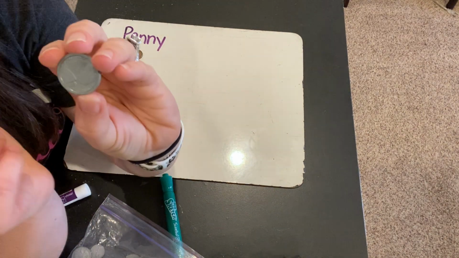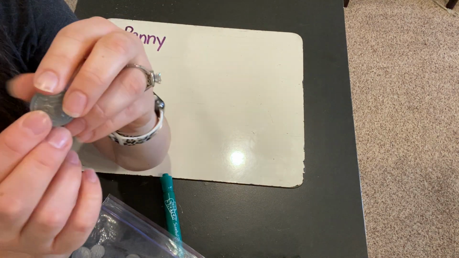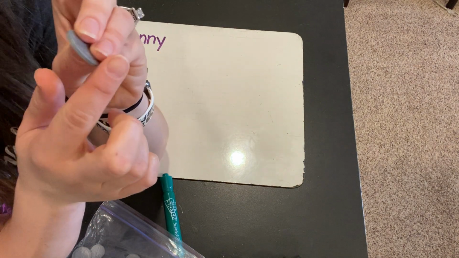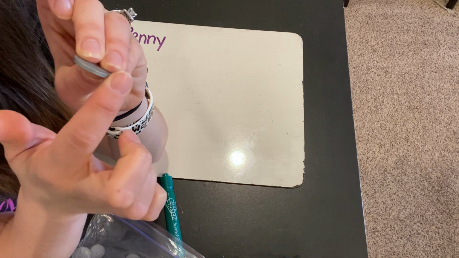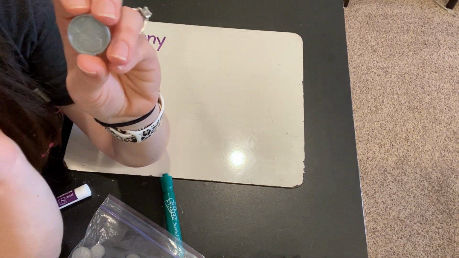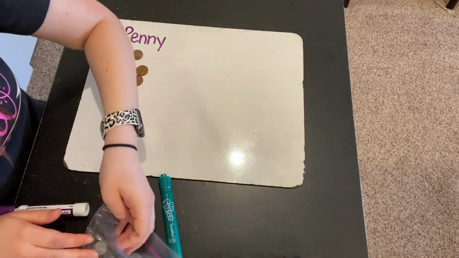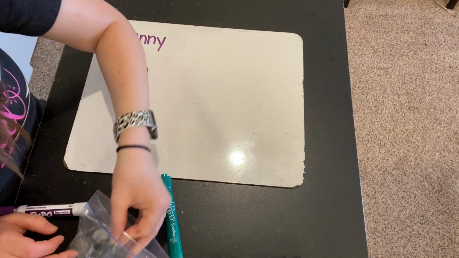The nickel is silver. See, its color is the silver gray color. It has smooth edges like the penny also. So this nickel has smooth edges. On the heads side, I just dropped it on the floor. Let me grab another nickel, sorry.